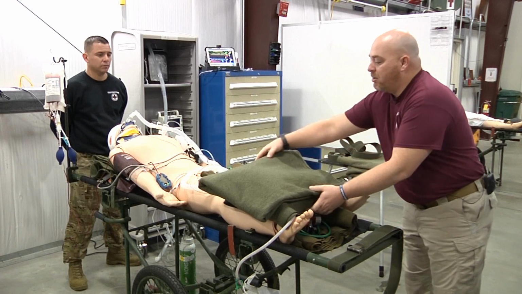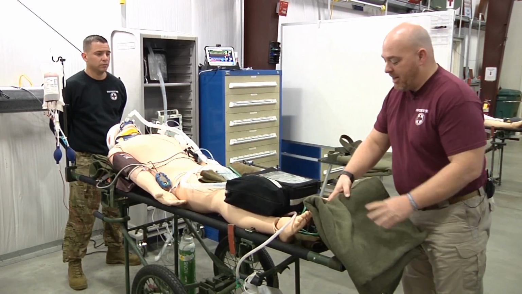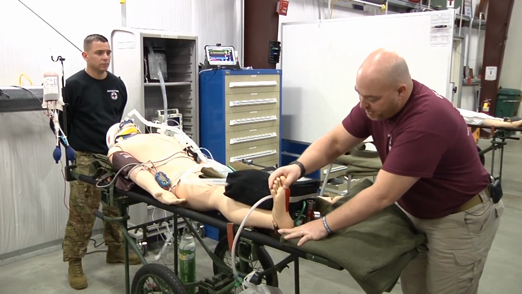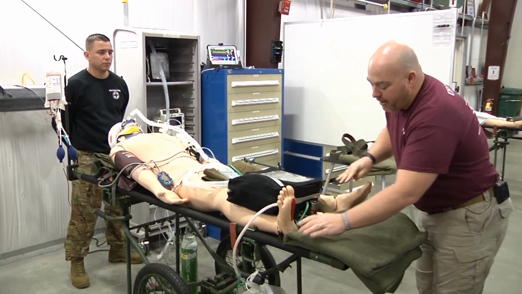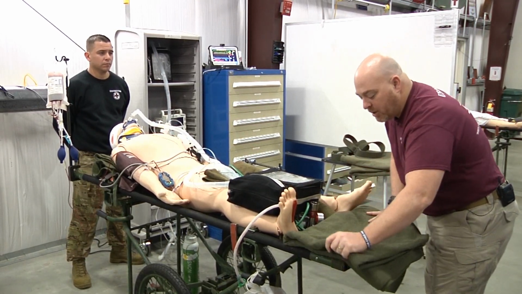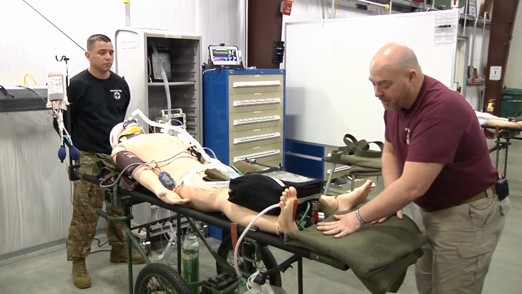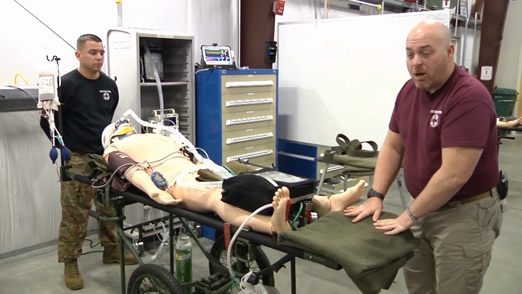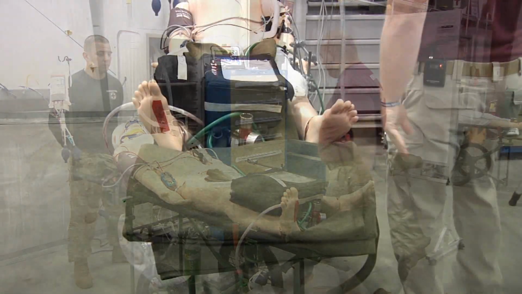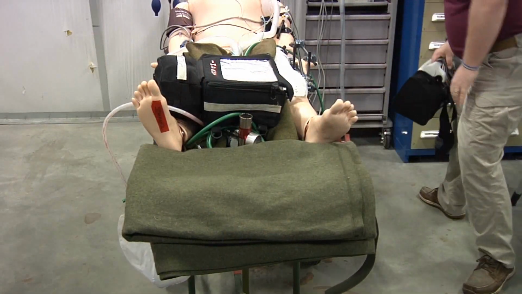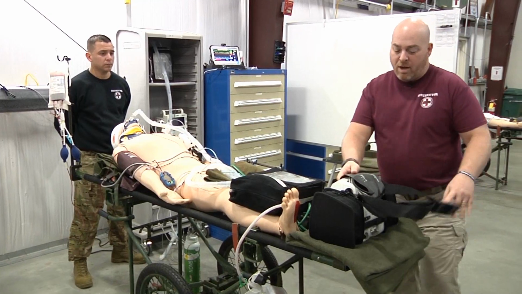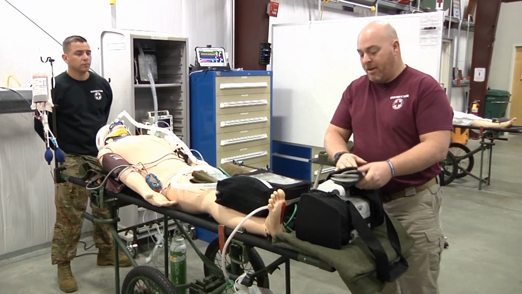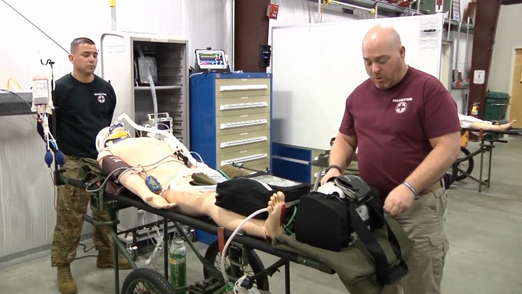Okay? Take your blanket, set it on top of your litter strap. Use your patient's heels if you can, or their feet, depending on how long they are, to make that platform for you. Now what this does, it gives you a nice tabletop so that you can put any other additional equipment on there that you may need. So we're going to grab our Zoll ProPack MD, whatever you have, and start hooking up our patient to our monitors.